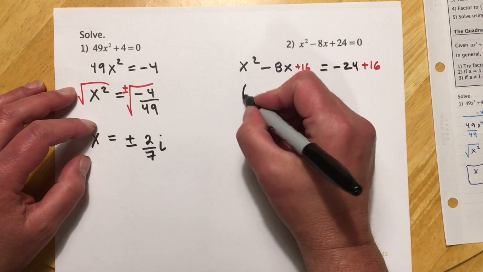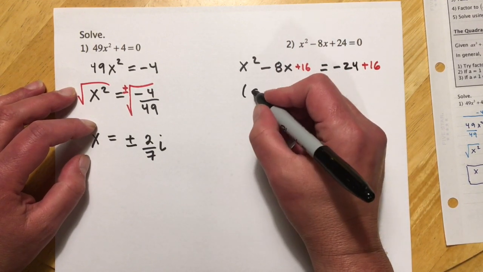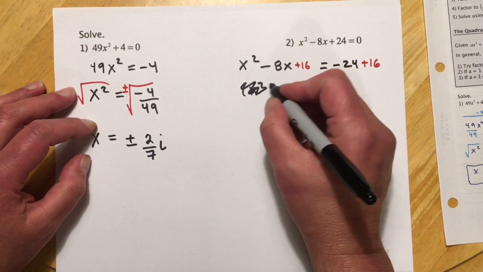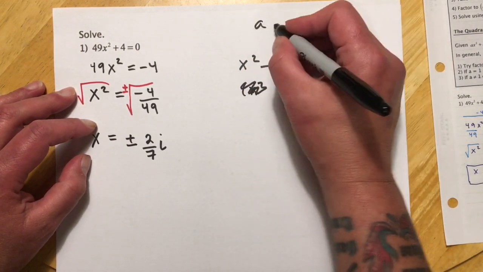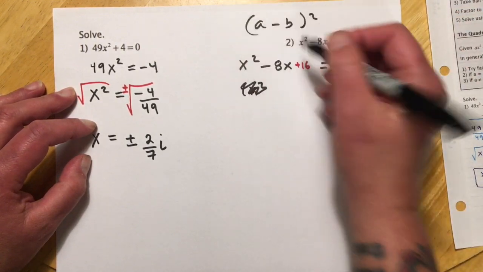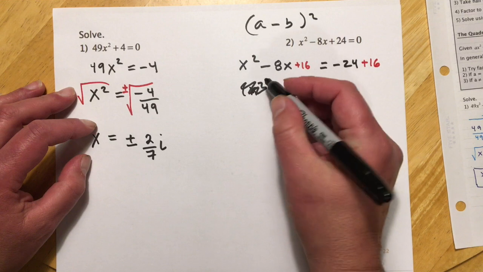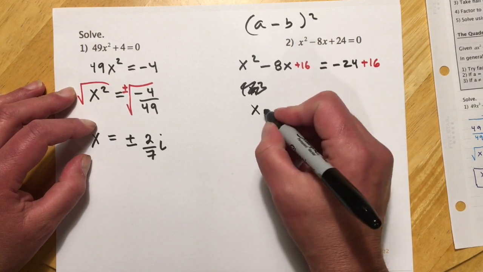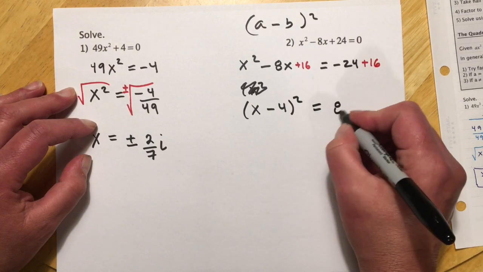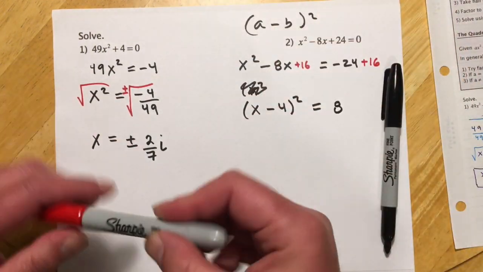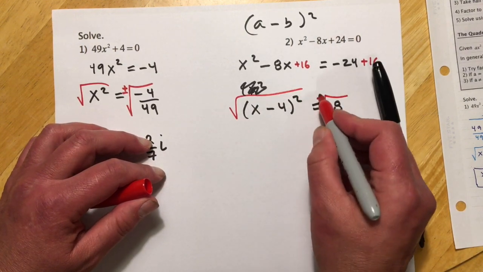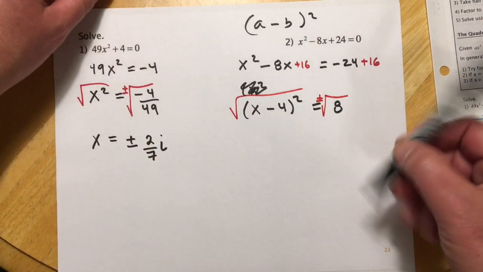And now this piece is going to factor to x, so I was thinking to point out it's a minus b quantity squared. And so these always factor down to one of these perfect trinomial squares. So x minus 4 quantity squared equals negative 8. I just noticed that negative I'm missing, let me get that.